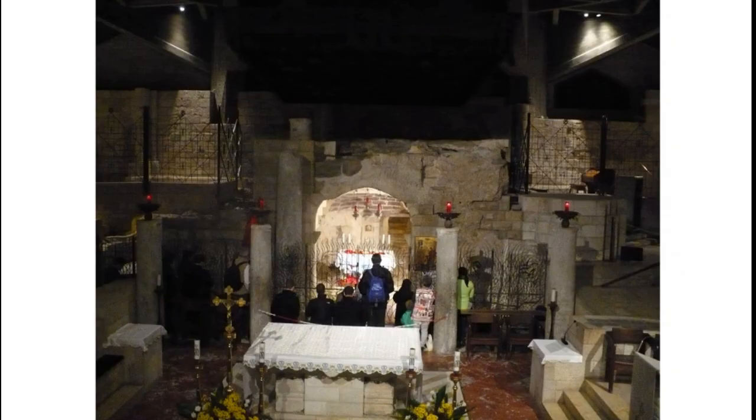Here is the altar, which is in what is reputed to be the house of Mary. I'm not 100% clear on my history of this particular site, but we have some evidence that indicates at least that this is the house that Mary lived in, and therefore probably the house that she was in when the angel appeared to her, announced to her that she would be the mother of God. And therefore, this is the place where the Word became flesh.